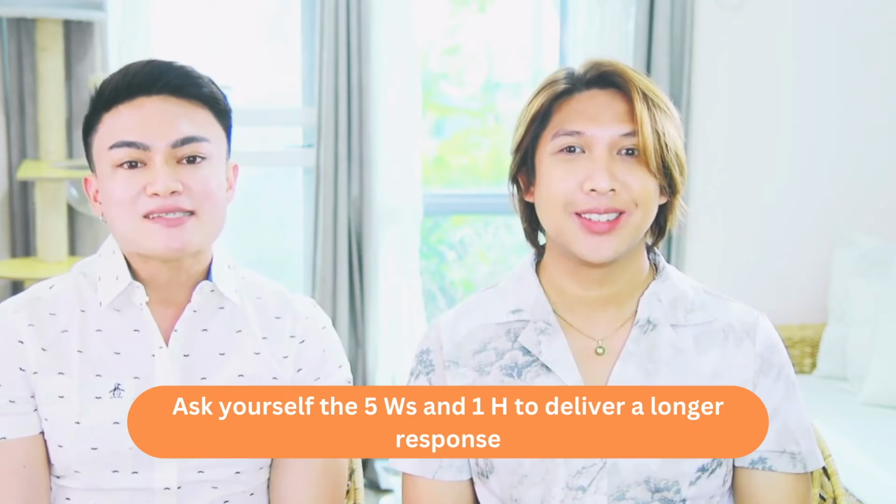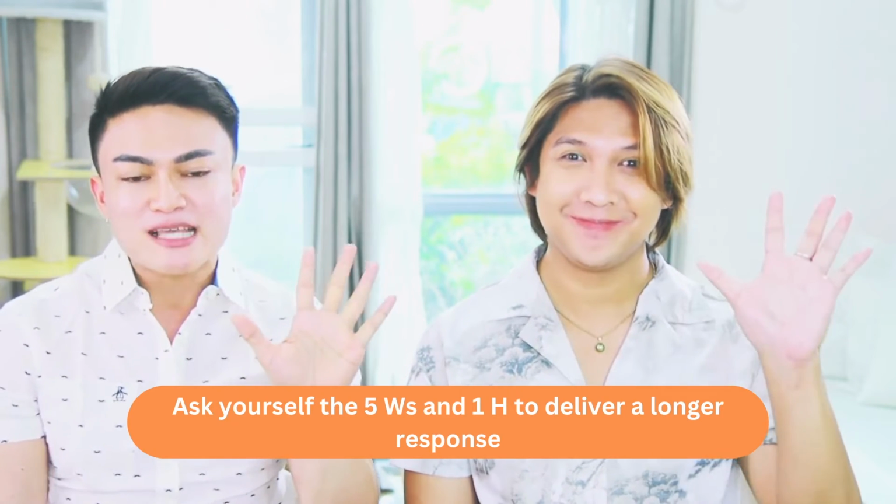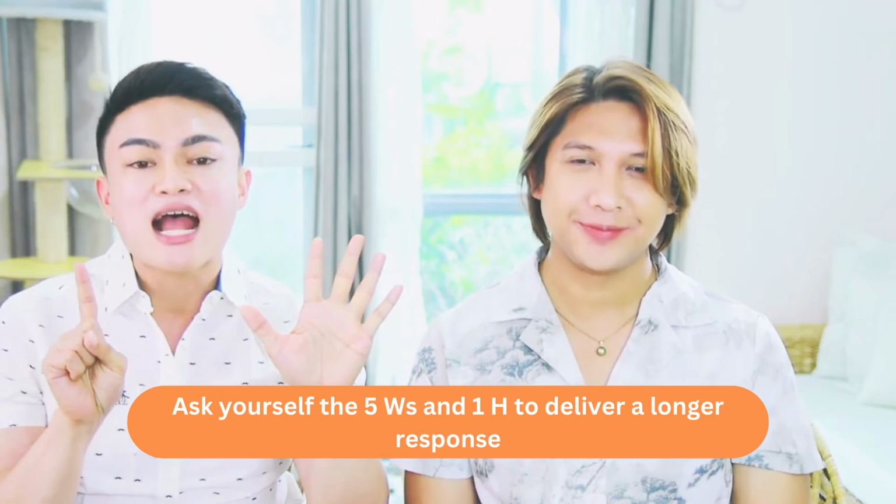If you look at the task card, there are 3 bullet points. Obviously, you have to discuss all of them. But in the event that you've already answered all 3 of them, but you haven't reached the finish line yet, what do you do? Ask yourself the 5 W's and 1 H to deliver a longer response to help you reach the second minute. What are the 5 W's and 1 H? Who, when, where, why, what, and how?